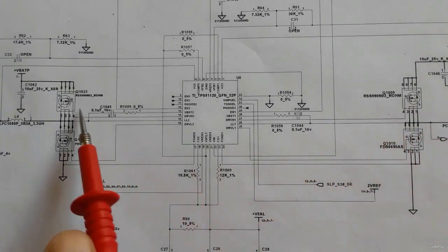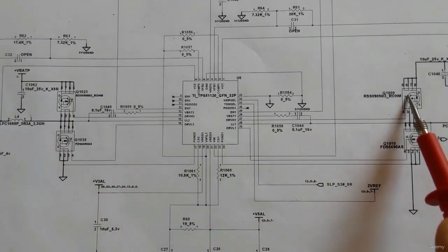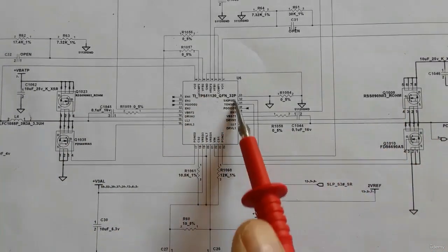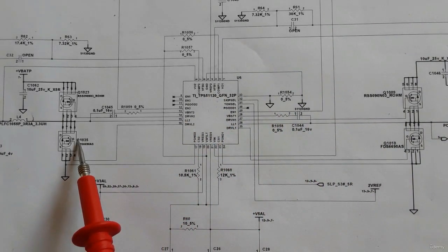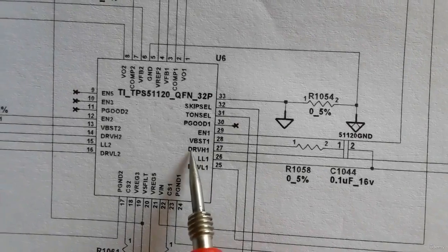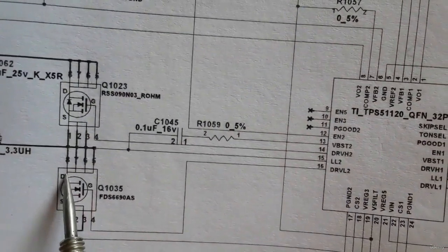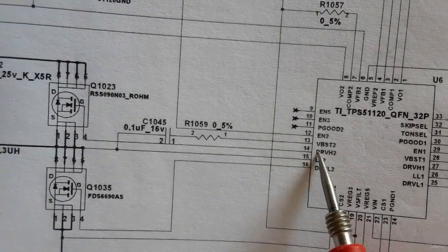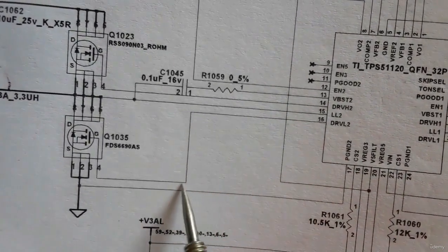So these 4 MOSFETs, to be activated, have to receive a control signal in their gates from the power management IC. The control signal is the drive signal. So let's see the control signal here. As you can see, the drive high 1 and drive low for these 2 MOSFETs, and for the other MOSFETs we have the drive high 2 and the drive low. So drive high and drive low for both MOSFETs.